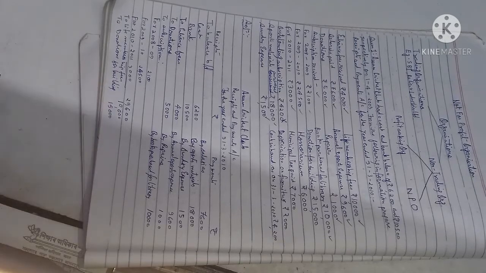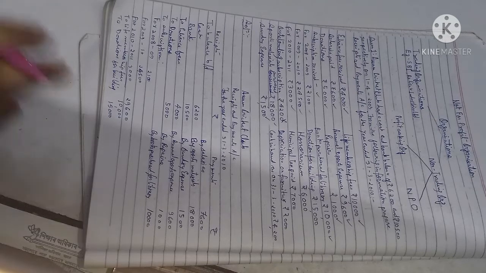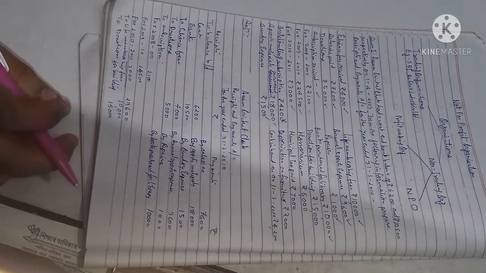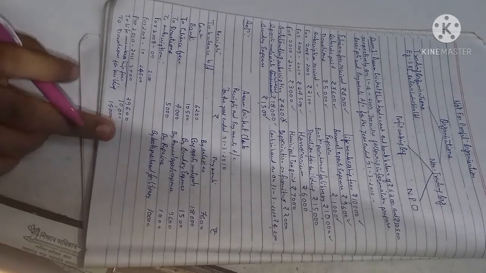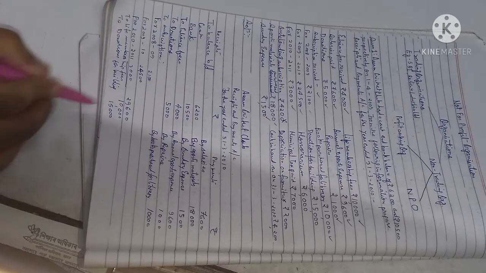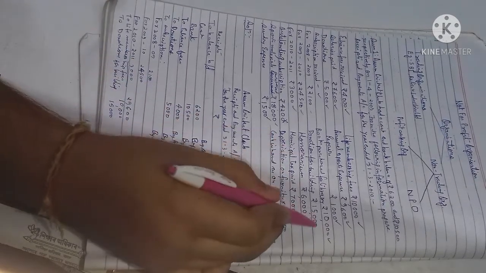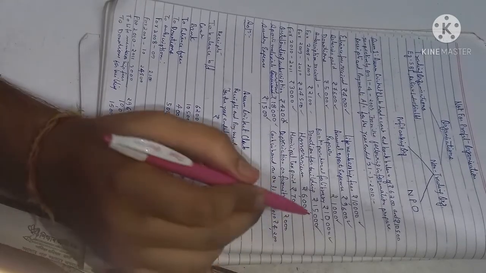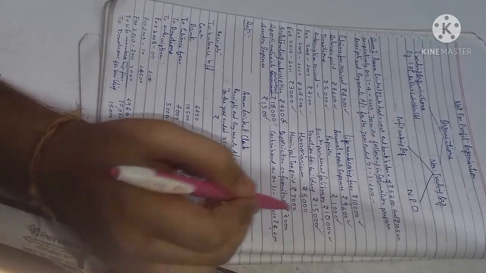Actually what I wanted to do was complete the sum in this page, because if I flip the page everything will be disturbed as I don't have a blackboard. I don't think this page will be enough to cover the sum. Let's see. Donation for building: just give a tick mark so that you can remember that this item is already included.